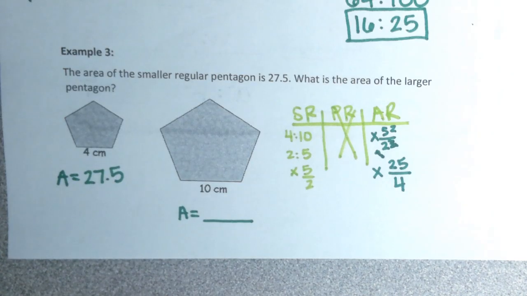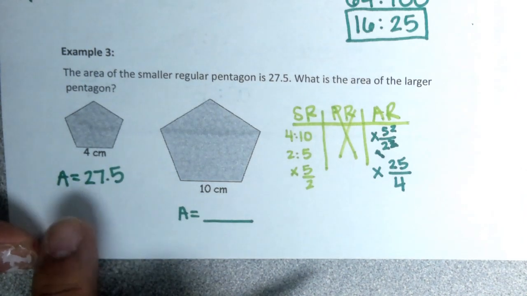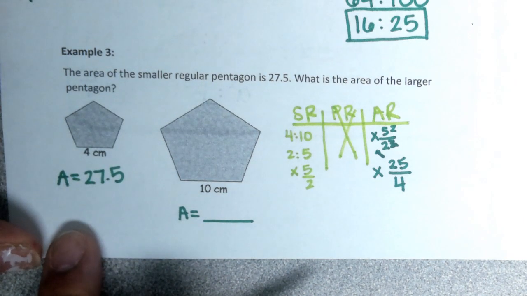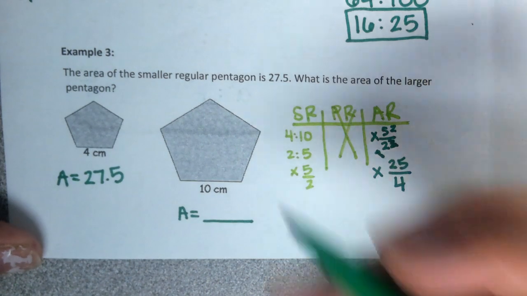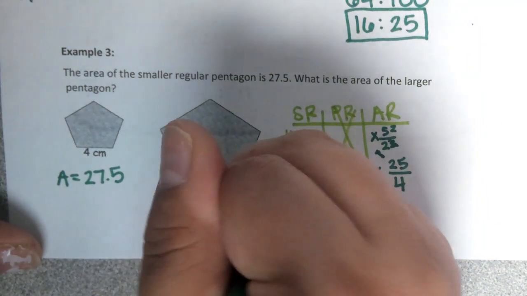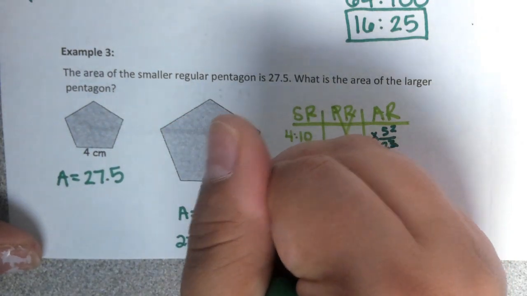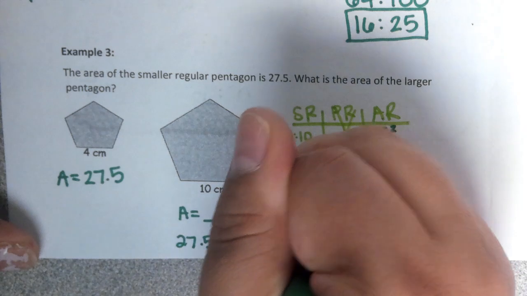So, what am I now going to do to find the new area? I'm going to take my old area and multiply it by 25 over 4. So 27.5 times 25 over 4.